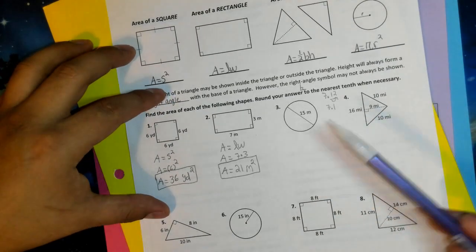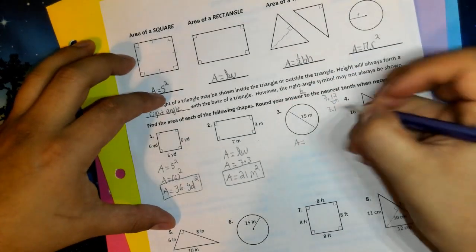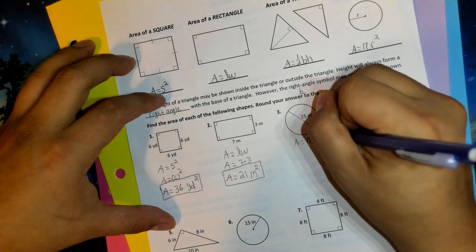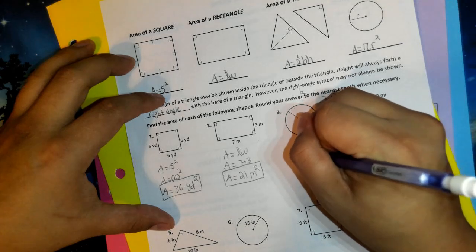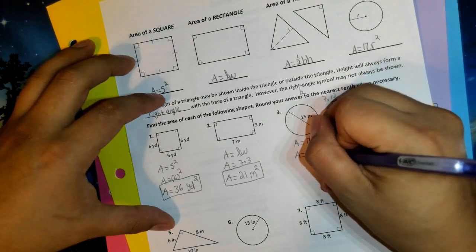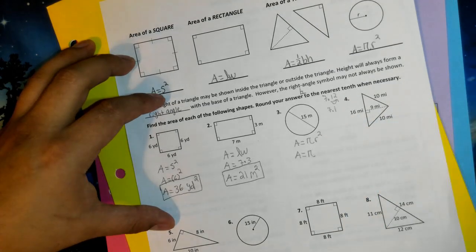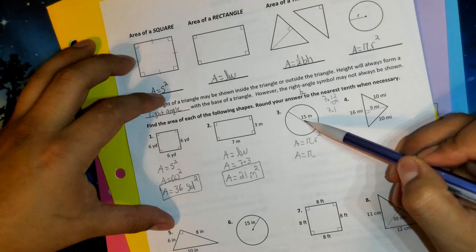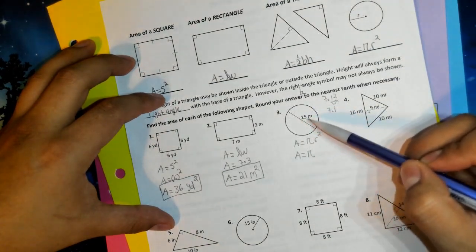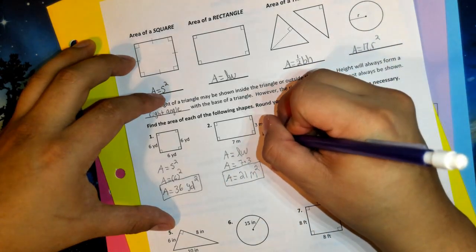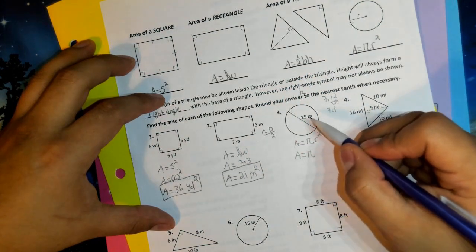Alright, next we have a circle. Look up to my formula. Formula for a circle, when we're talking about area, is pi r squared. Okay. We're going to keep pi as pi for now. Radius now. Remember when I mentioned on the front page, radius is half the distance. See how this goes fully across? This here is my diameter. So in order to find my radius, I have to take the diameter and divide it by 2. Or take half of that. Half of 15.